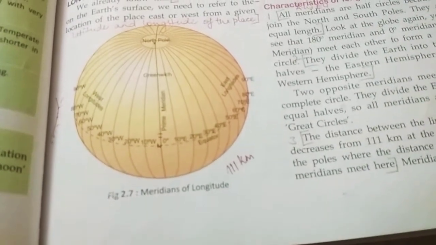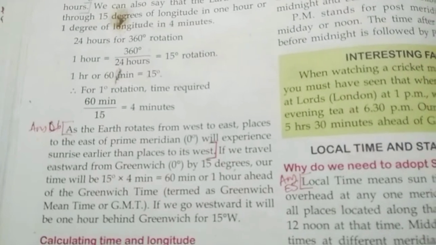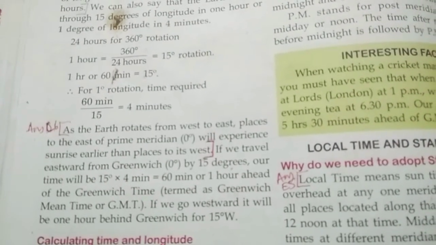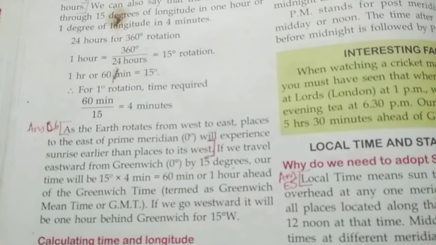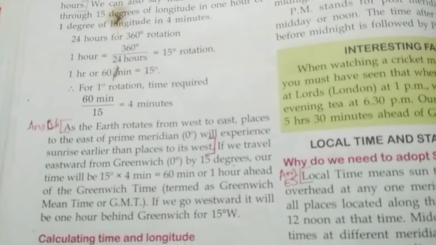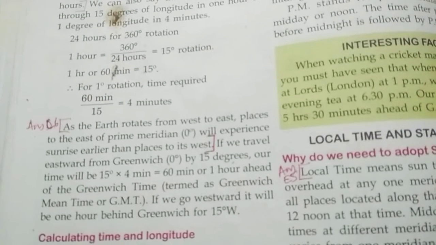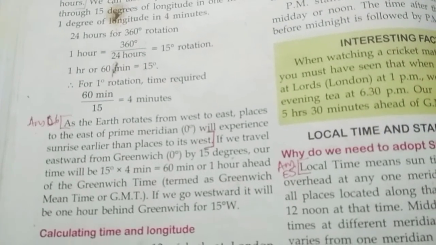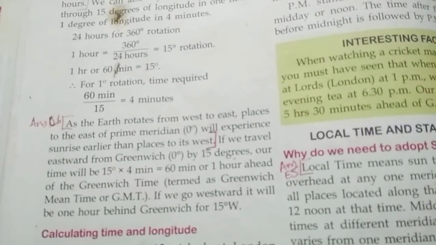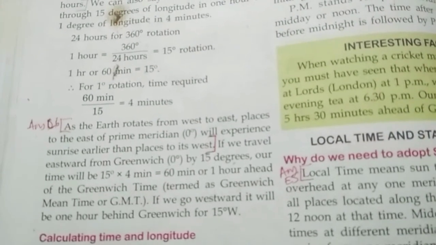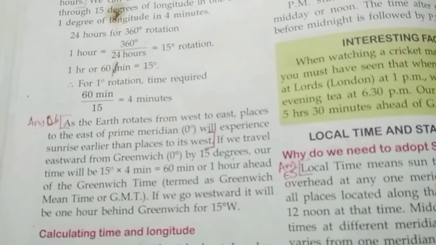Therefore, if we talk of just 1 degree, that means if from 0 degree prime meridian it has to move just 1 degree, it will take 4 minutes to rotate. So total 1 degree rotation from 0 to 1, or say 1 to 2 degrees, it will take nearly 4 minutes.